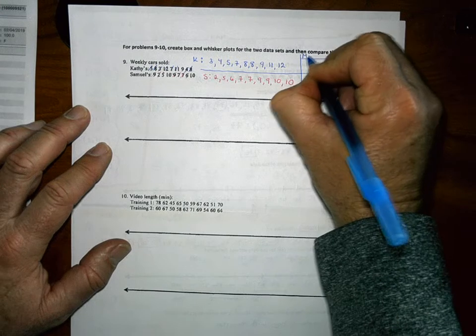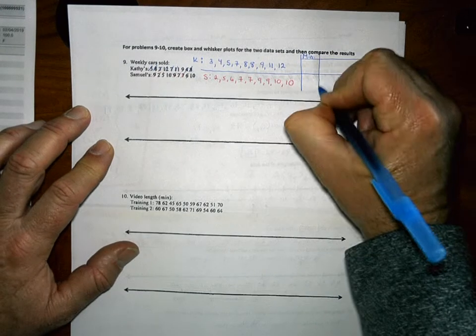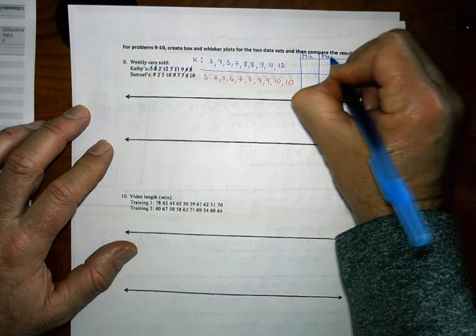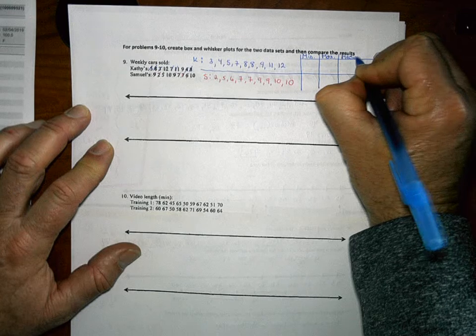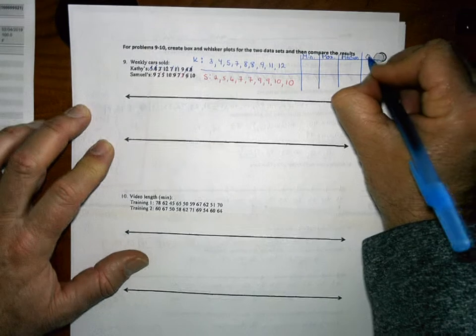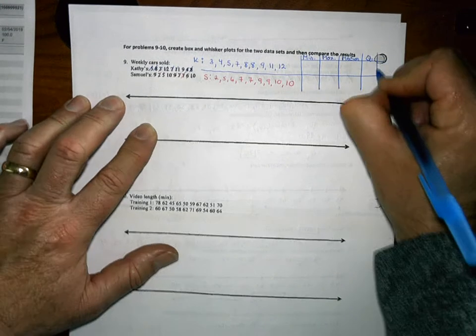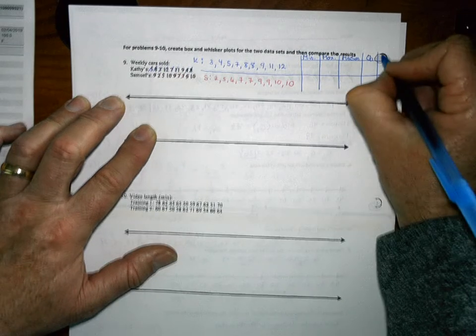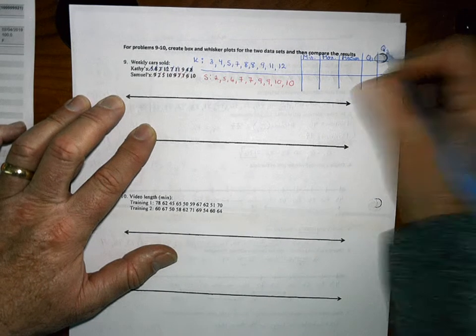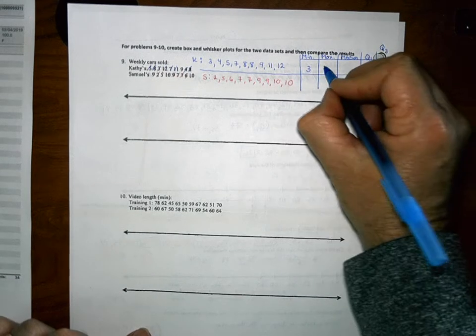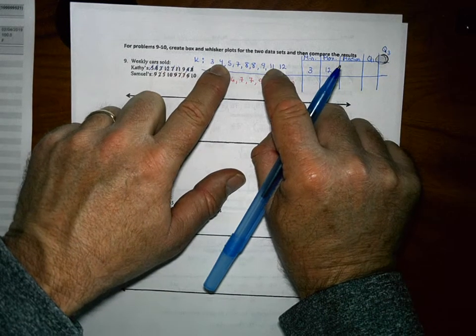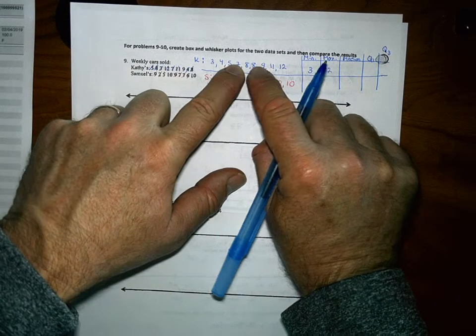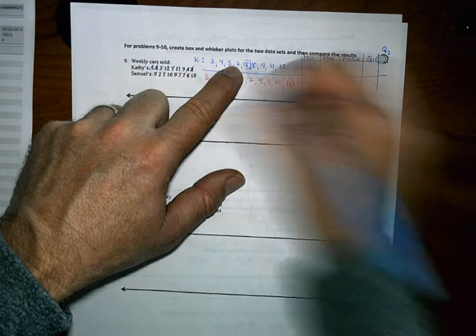We need the minimum, we need the maximum, we need the median, we need Q1 and Q3. And I think it's a good idea that when you're finding these 5, that you find them in this order. Okay, so the minimum. So for Kathy, the minimum is 3, the maximum is 12. Okay, the median, we're just going to count in and find the middle number, counting in one at a time from each side. You can see there's my median right here. So my median is going to be 8.